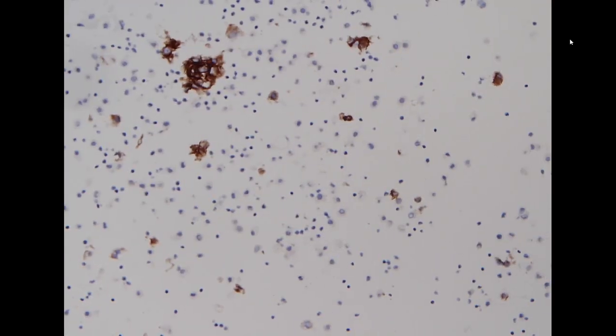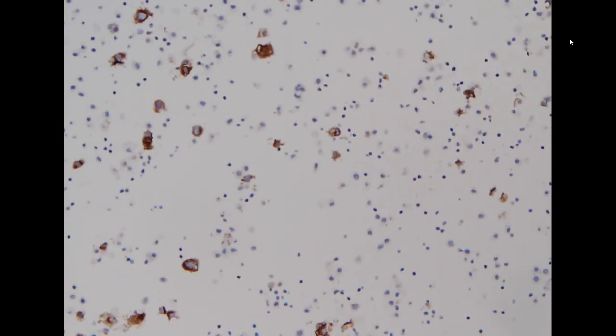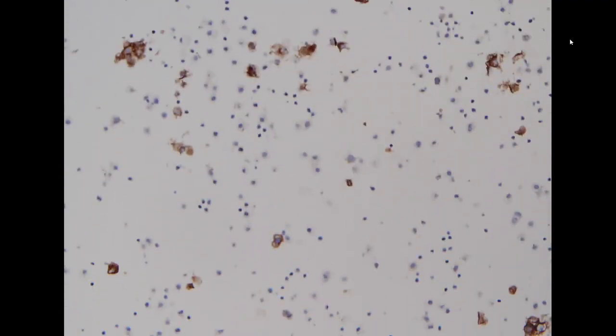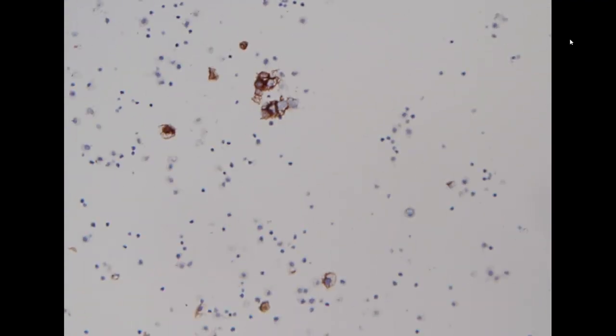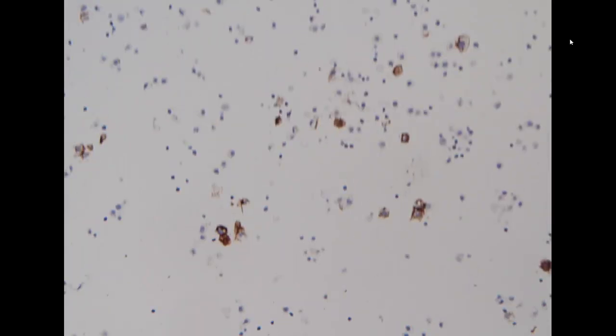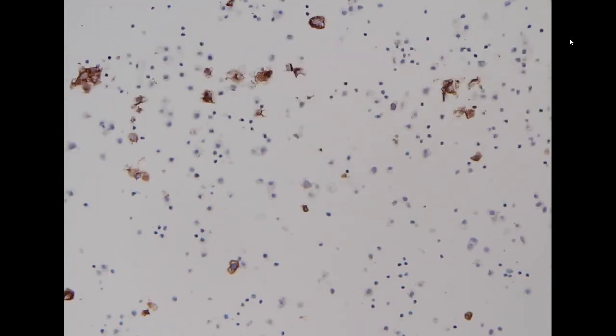So you see, the individual cells as well as small cell clusters were strongly positive for MOC31. So I think we can call these metastatic adenocarcinoma. And then we check the prior specimen from our hospital. He does have one specimen that we sent out as negative.